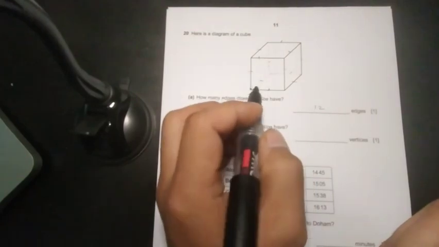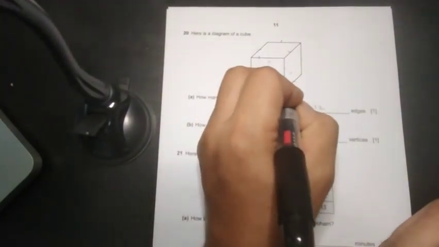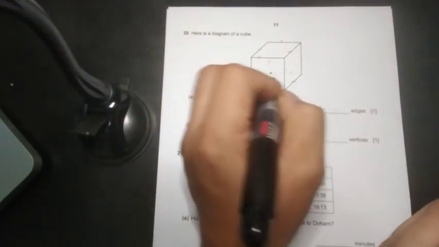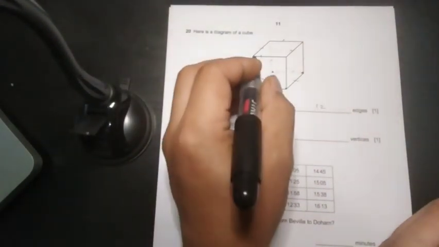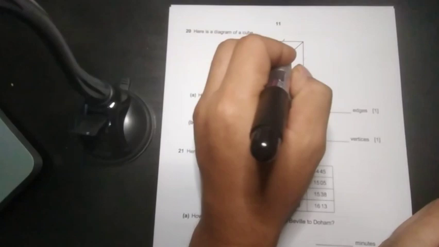From there, what you need to do is to start from the bottom, 1, 2, 3, and 4. Now, as you can see, it's just the same as what you can see on top. So there are 4 also on top, which tells us that there are 8 vertices or 8 corners in a cube. All right.